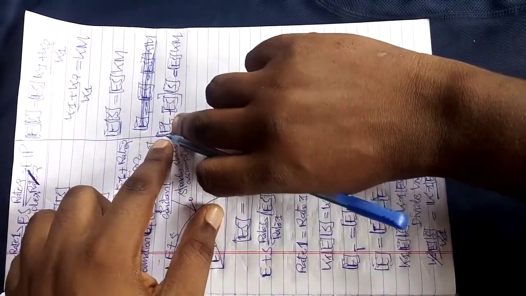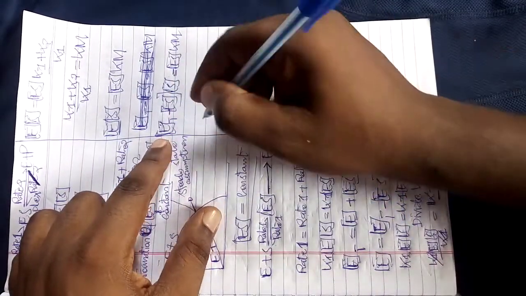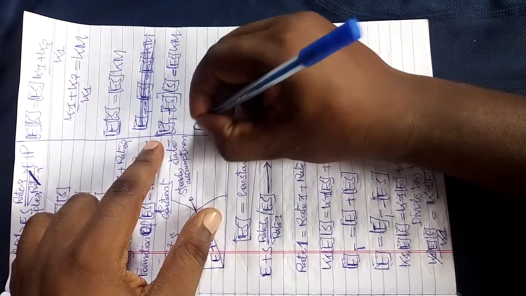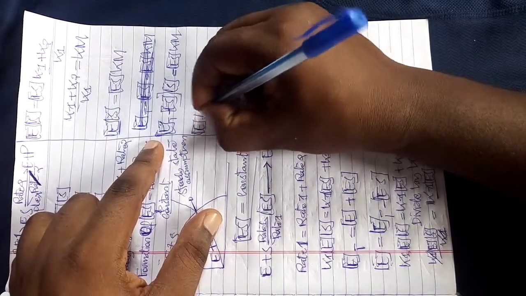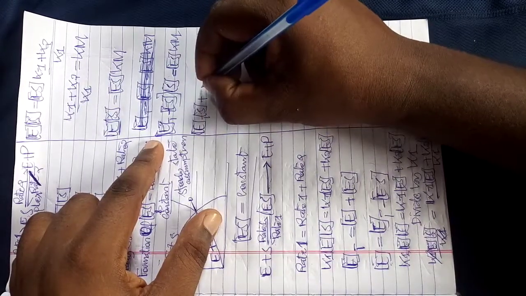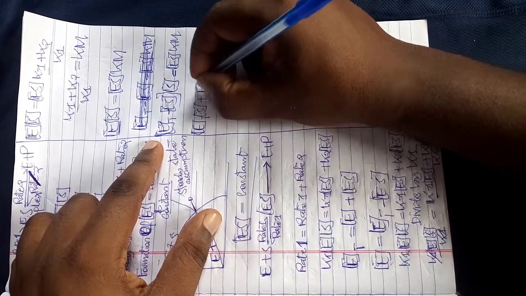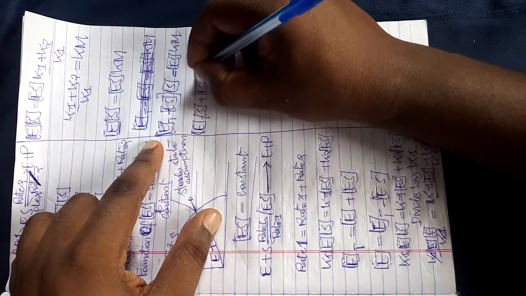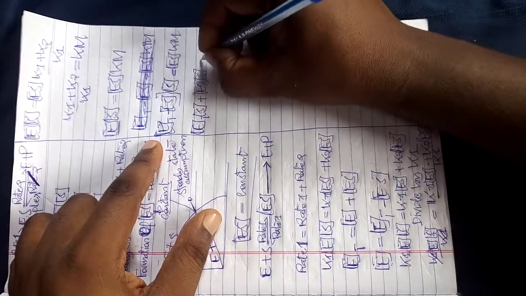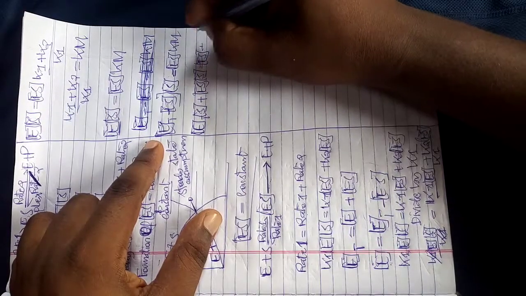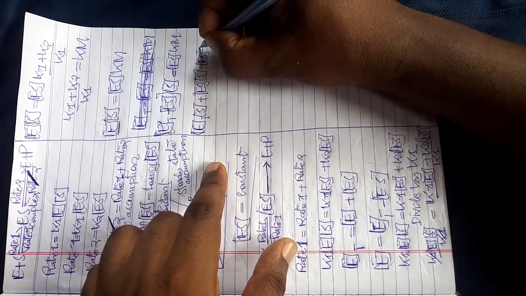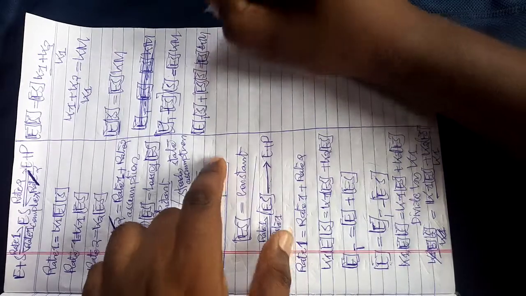Then I'm going to fix it inside, so it's going to be total enzyme concentration times substrate concentration minus enzyme substrate concentration times substrate concentration is equal to enzyme substrate concentration times Km.